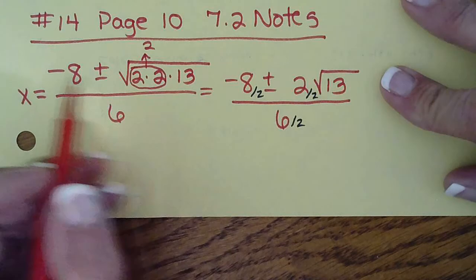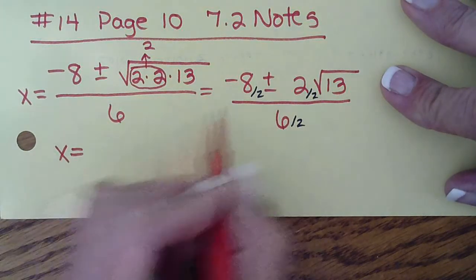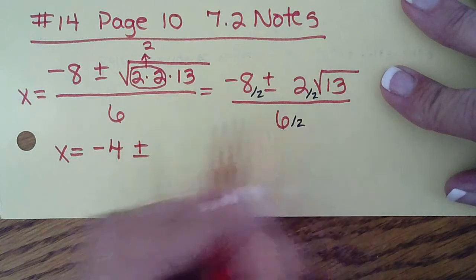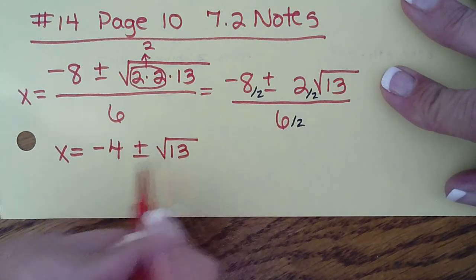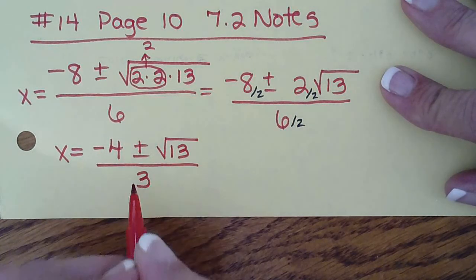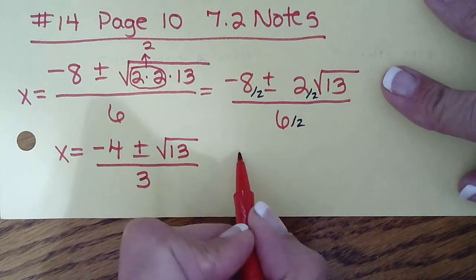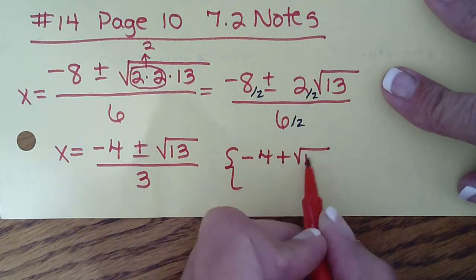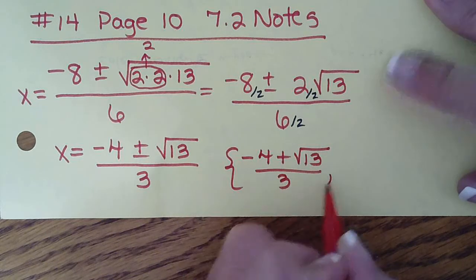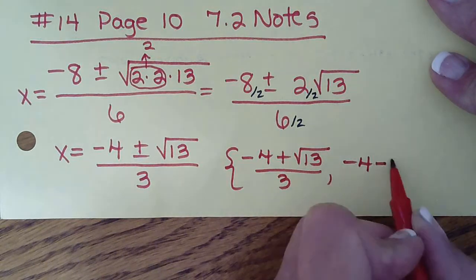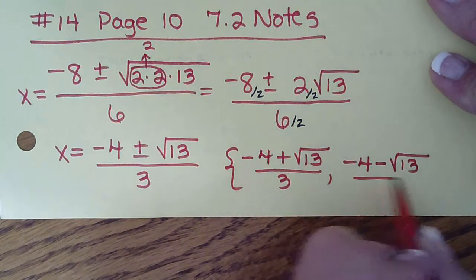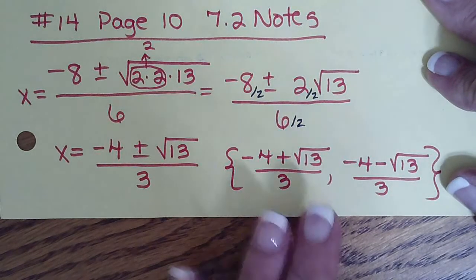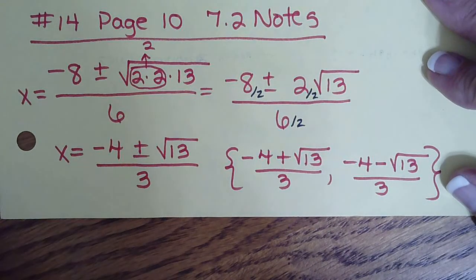Okay, so that leaves us with x equals -4 plus or minus, now it's a 1, so I don't need to write it, radical 13 all over 3. So my two solutions are -4 plus rad 13 over 3 and -4 minus rad 13 over 3. And remember, all your answers on this test need to be written in solution sets because they're all going to have 2 solutions.